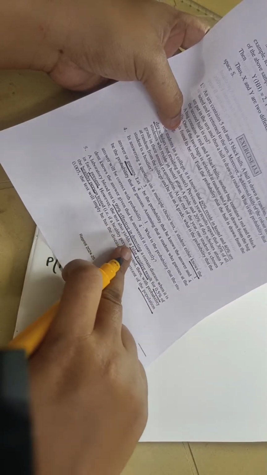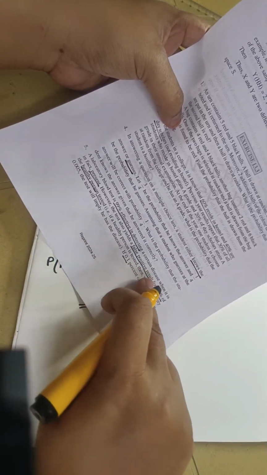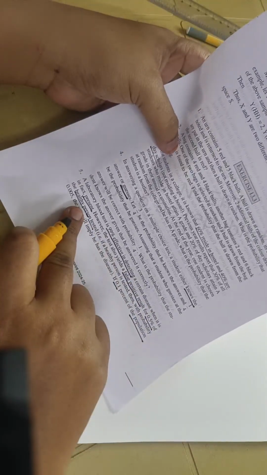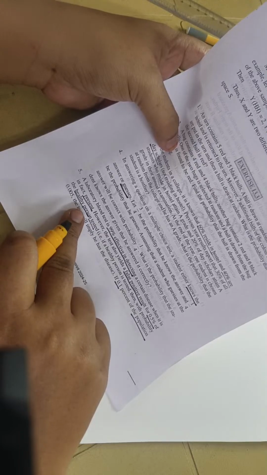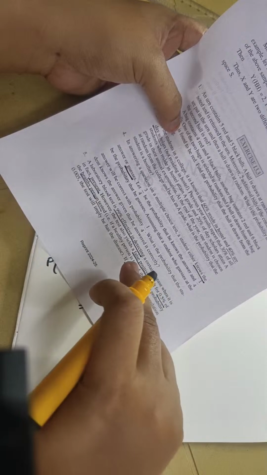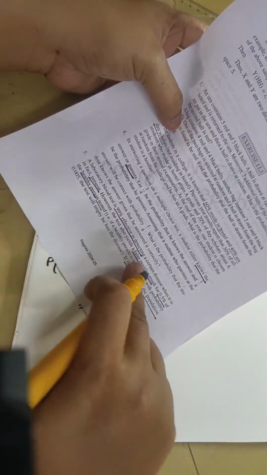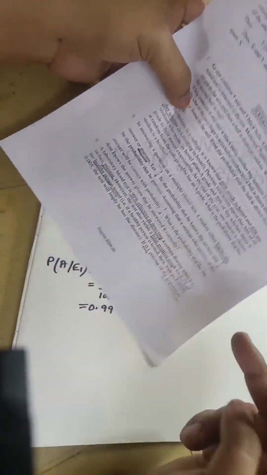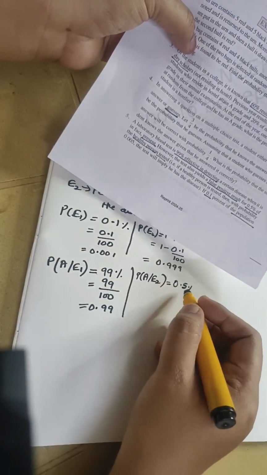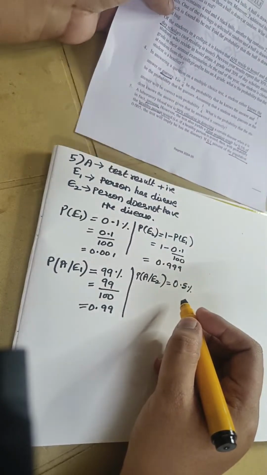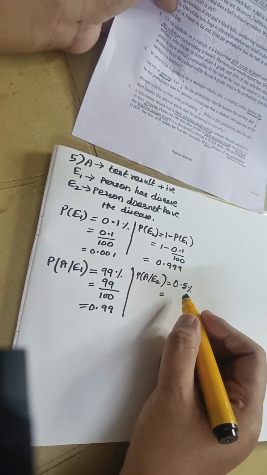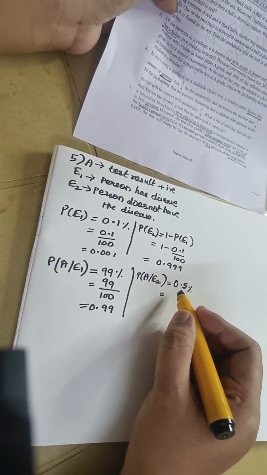The test also yields a false positive result because the person is healthy, but it should show negative, yet we have an error here and it shows positive. That percentage is 0.5%. Though the person is healthy, the test result shows positive. So that is the percentage they have given, 0.5%.